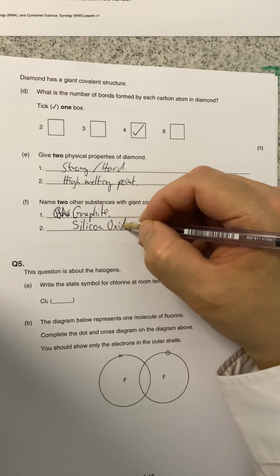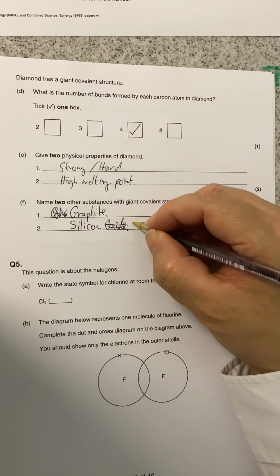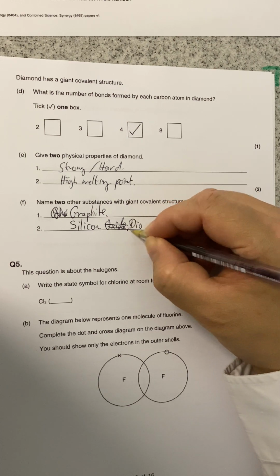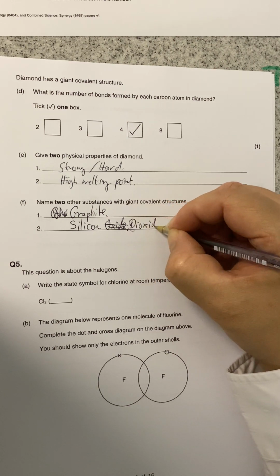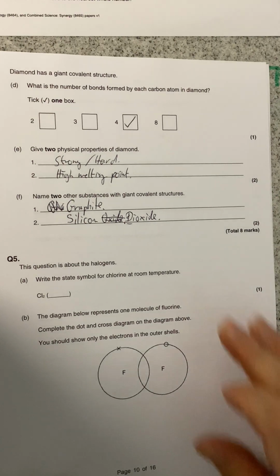That's right, because there's 2 oxygen atoms for every silicon atom, because di means 2. You can say silica, you can say silicon, you can actually say polymers, or very large polymers. You can also say fullerenes and carbon nanotubes, all sorts of things like that would get you that second one.